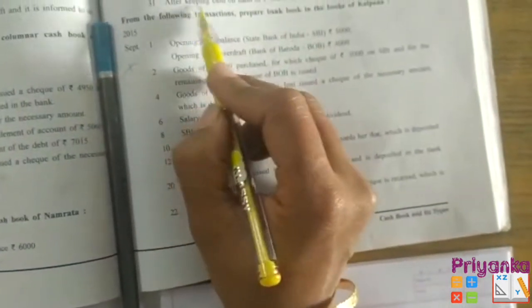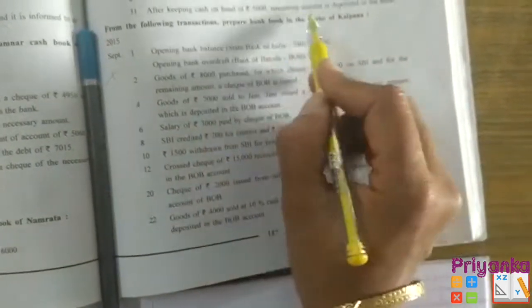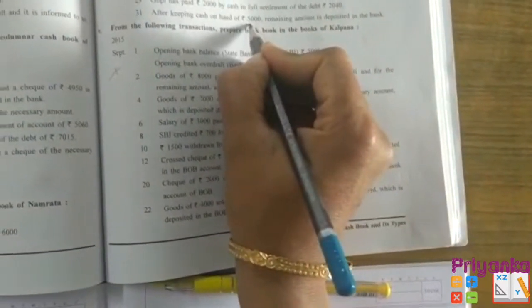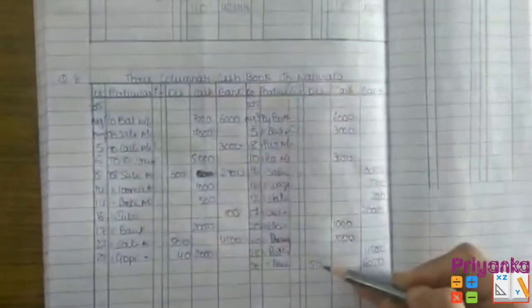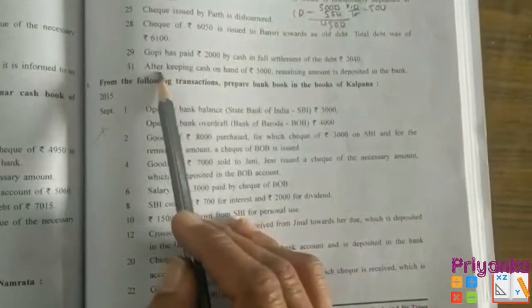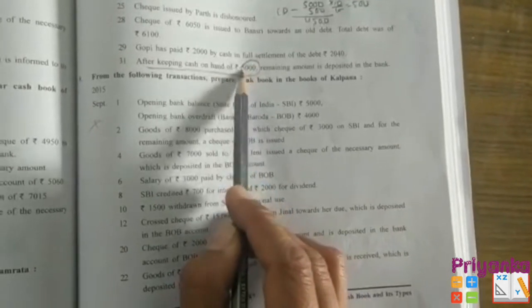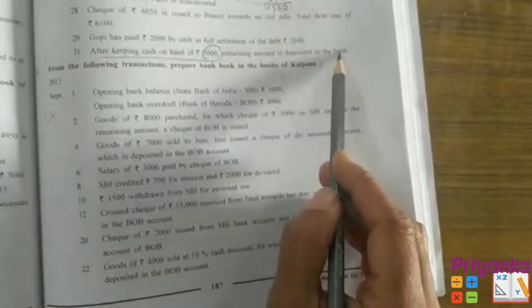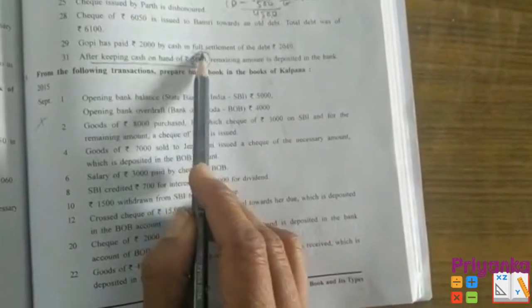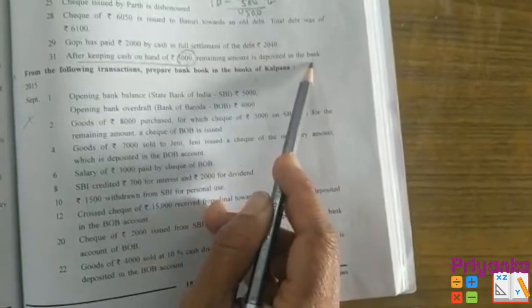Next, 31. After keeping cash on hand of rupees 3,000, the remaining amount is deposited in the bank. Now this is quite interesting. Here it has been told that in the cash balance, now it's the ending one, we'll make a total, and I'll show you the cash one in the calculation only. That after keeping cash on hand, that is, we have to keep 5,000 and the remaining balance we have to deposit in the bank. So here they are giving us the closing balance of cash, and the remaining will be our contra transaction which will be deposited into the bank. Let me show you this.